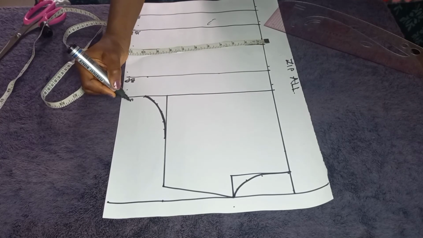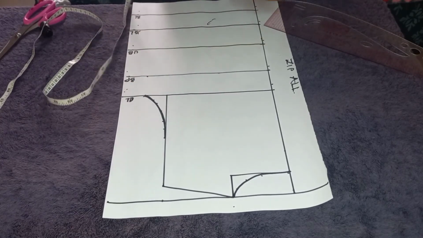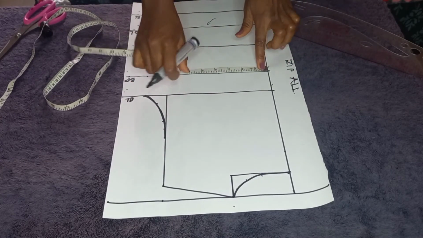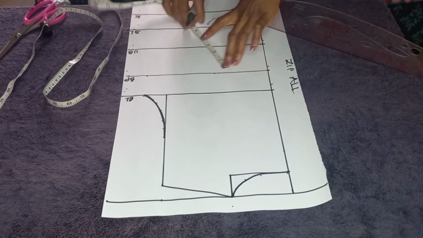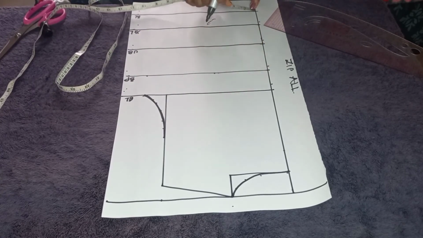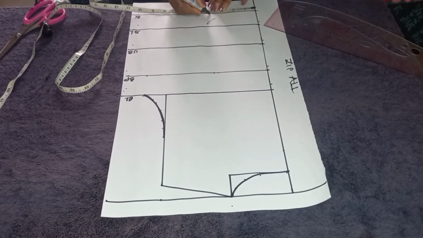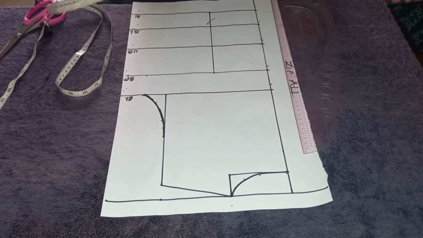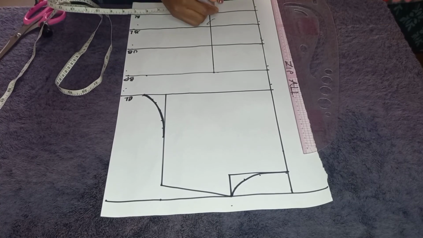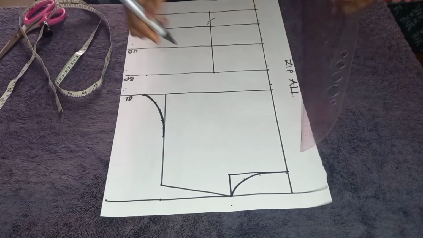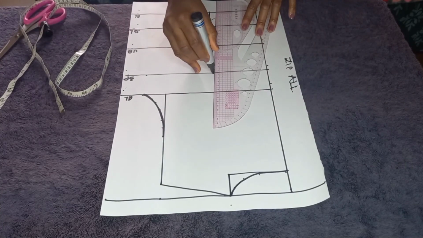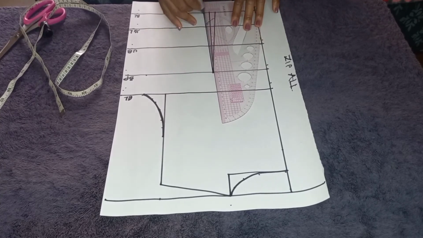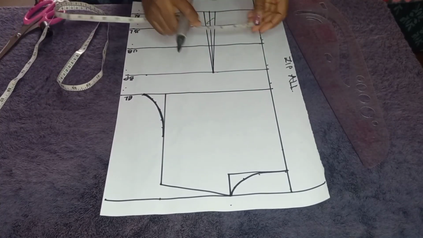So what I'm doing right now is taking my body measurement, I'm inputting down those points, and then my dart as well, my nipple to nipple measurement, I'm taking down my 4 inches, and I'm connecting that to my blouse length, and then I'm going in and out by 0.5 just like I did for the front, and I am connecting it, all right, like so.